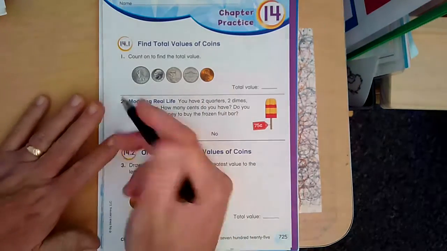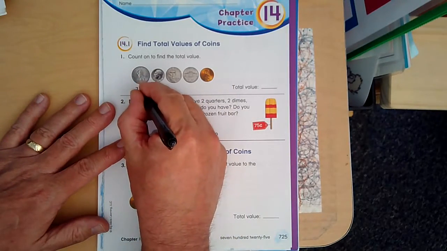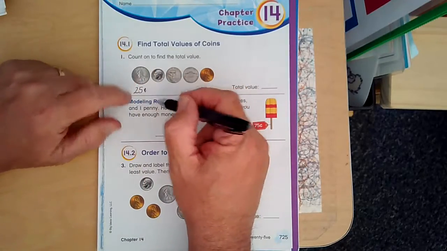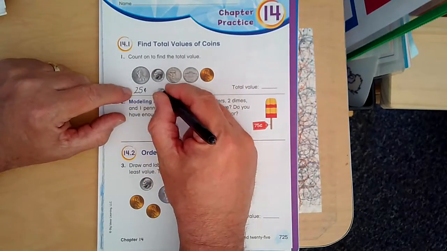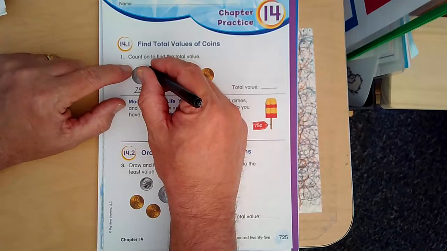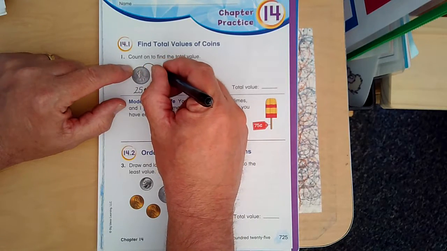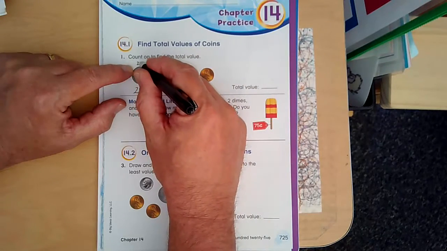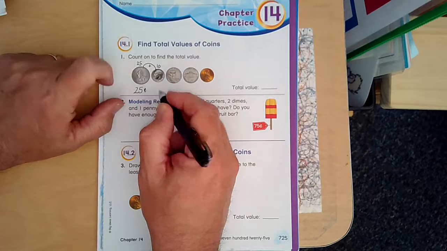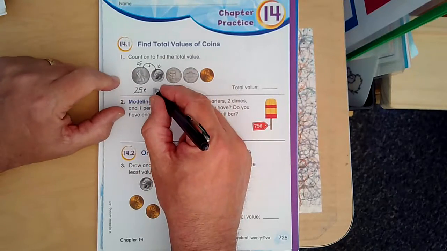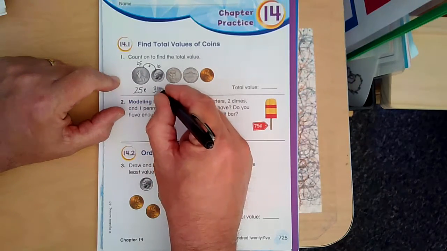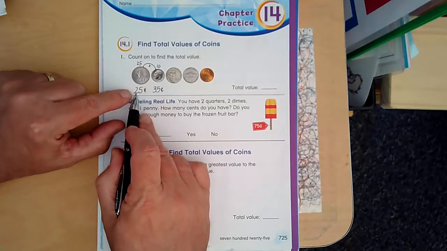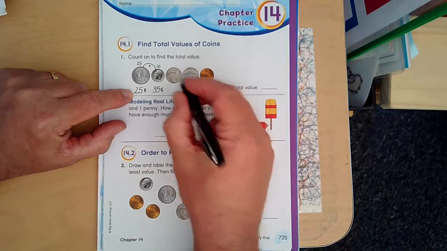In order to do this, we say we have 25 cents, right? That's a quarter. We have a dime, which is worth 10 more cents. So I have 25 and we add 10 cents. What does that become? It becomes 35 cents. 25 plus 10 more, that's one more set of 10, 35.